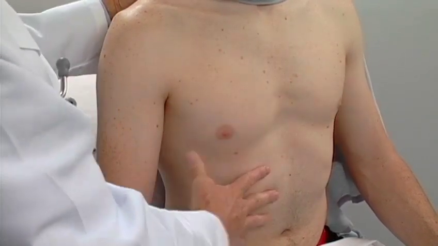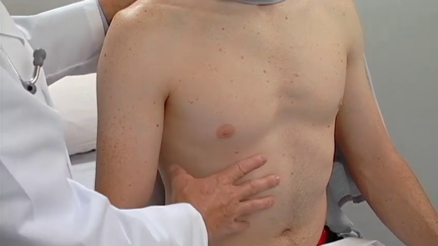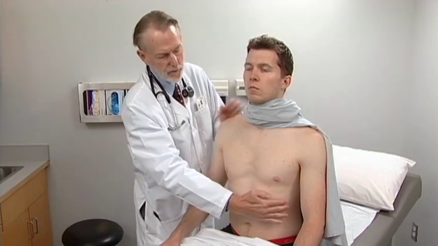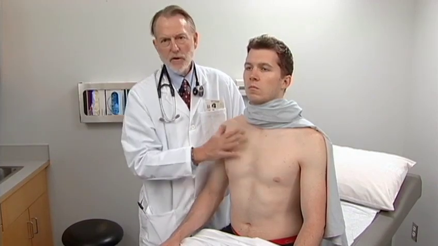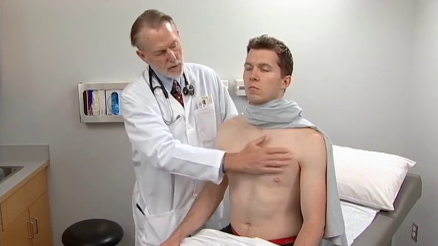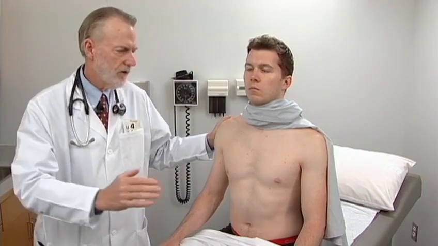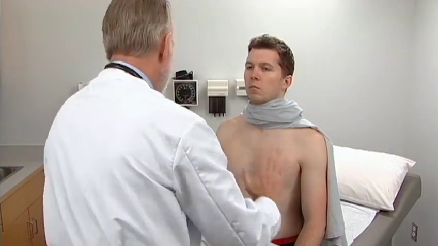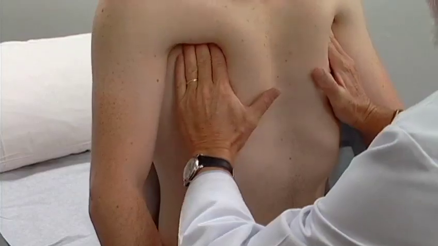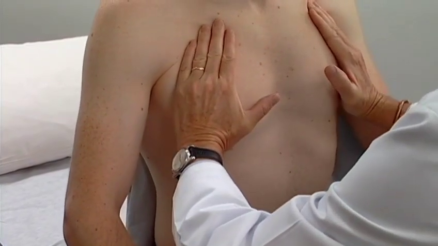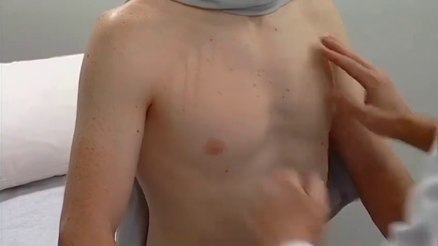Another important feature of the chest to appreciate is that the chest narrows dramatically from the bottom to the top. That's generally masked by the overlay of muscles. And I'll demonstrate that in this position. If we actually run our hands up under the pectoralis, we can get the sensation of how much the chest narrows towards the apex.